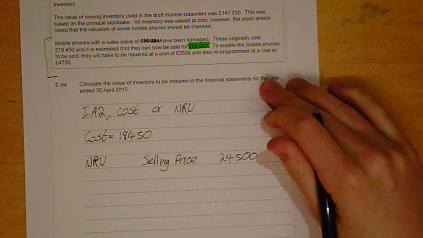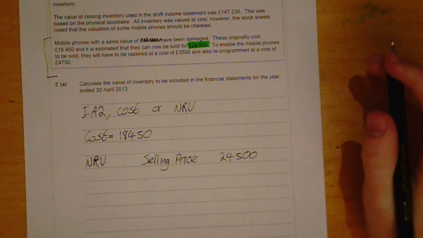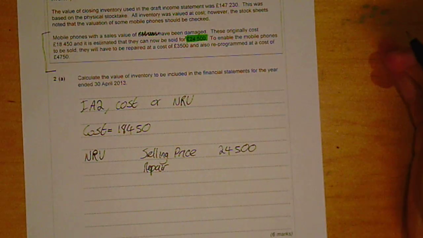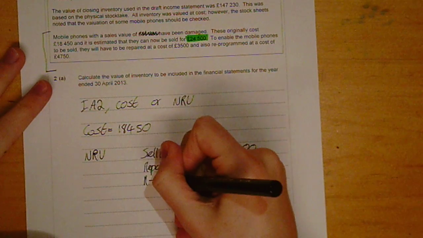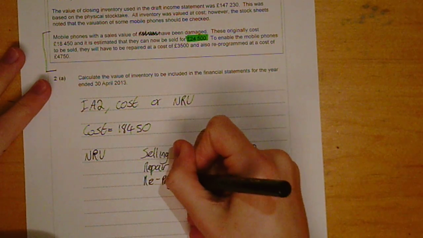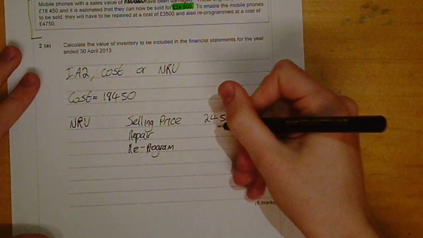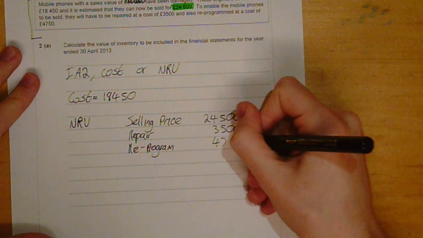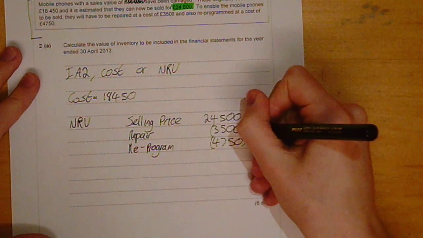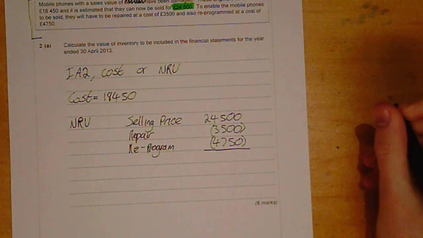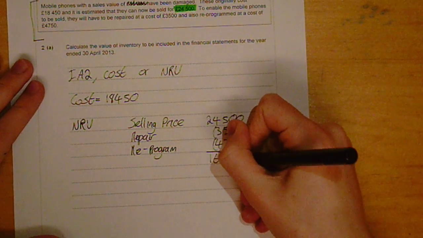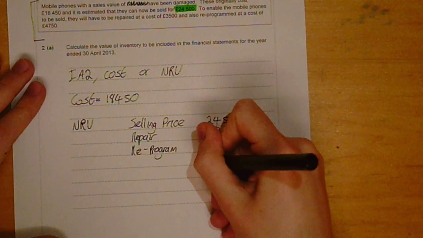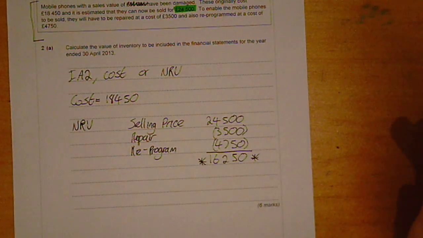I said it was selling price minus any repairs. We've got a repair, and we've also got a reprogram. We need to reprogram them to sell them, so we're going to have to include that. The repairs are going to cost 3,500, and reprogramming them is going to cost 4,750. These two are taken away from the selling price to give us our net realizable value of 16,250. So we're going to choose to value them at 16,250.